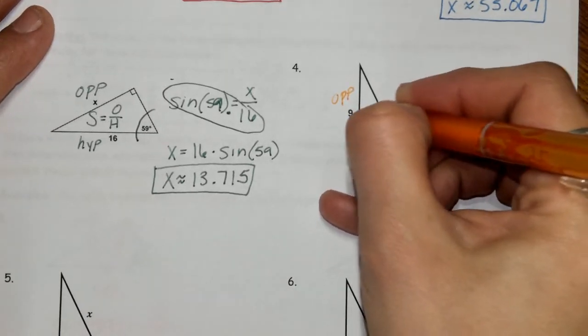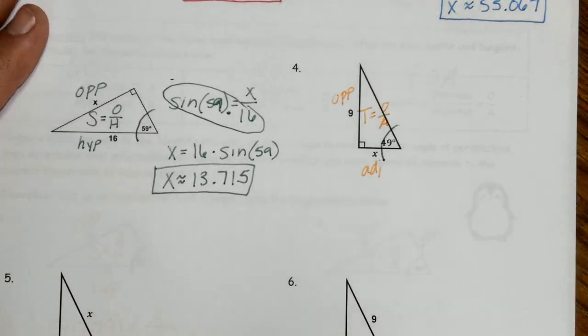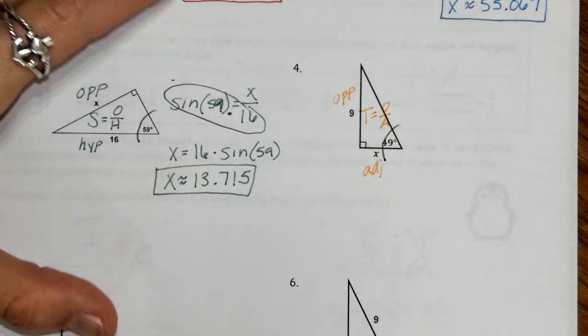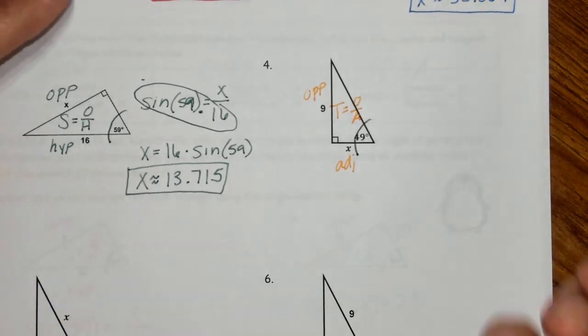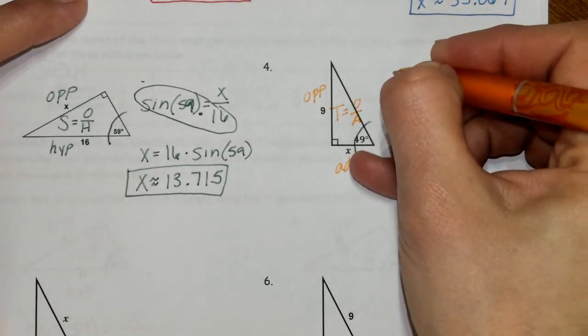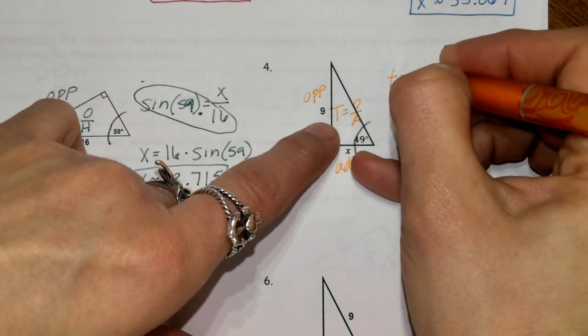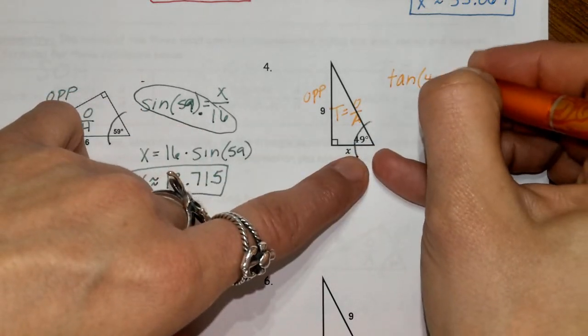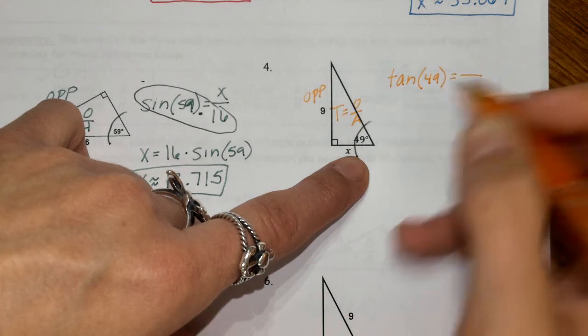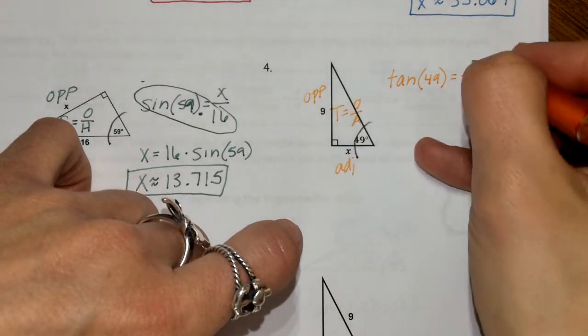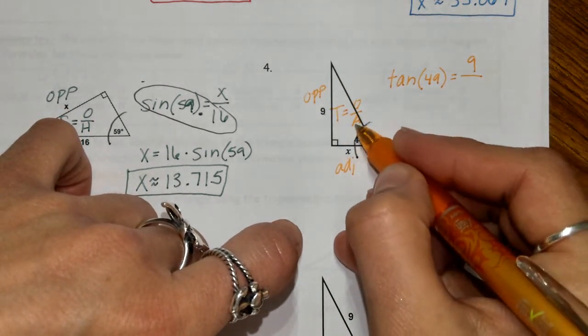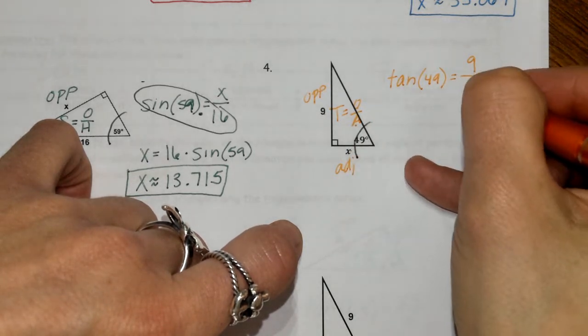So we're going to have TOA. So let's see what happens without the proportion-wise if our variable is in the denominator. Let's set up our equation. We have the tangent of our angle, 49, is equal to opposite, 9, over adjacent, x.